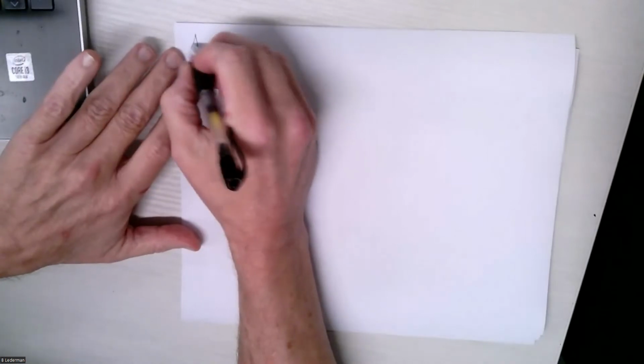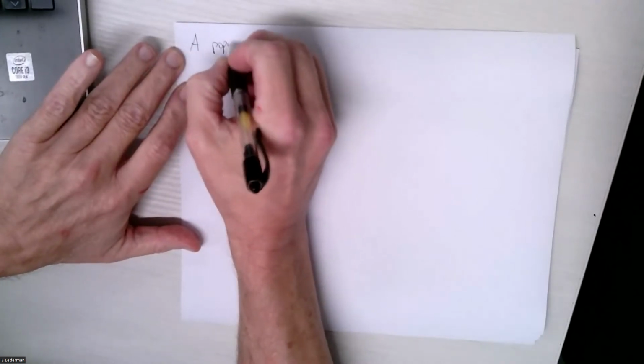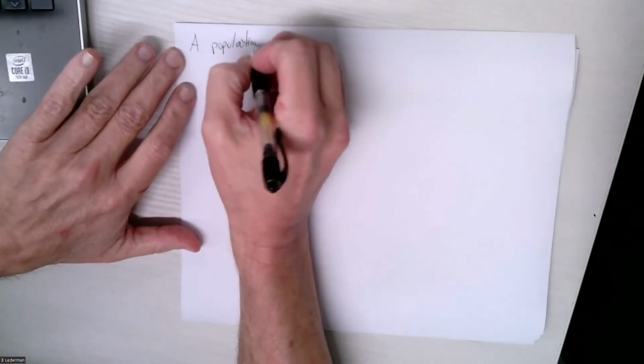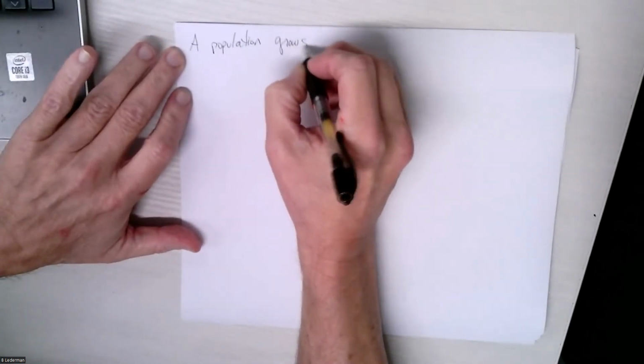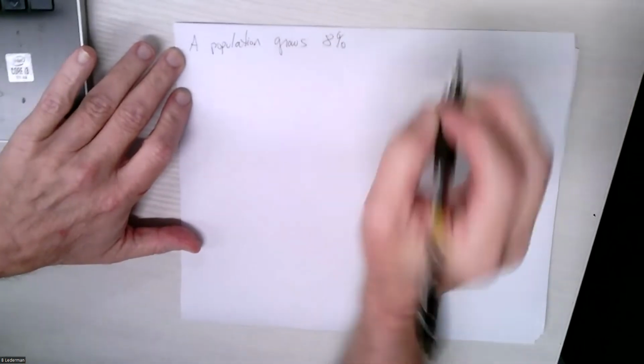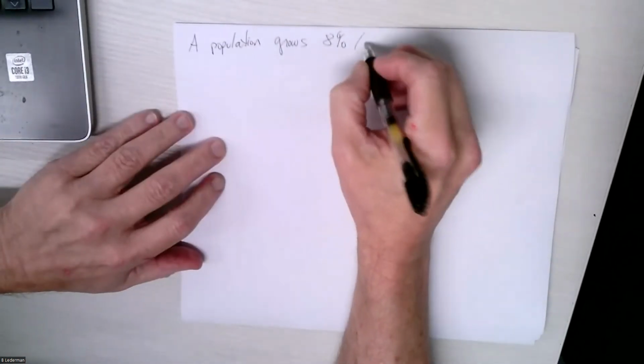So here's a nice example. We have a population, and it grows 8% per year.